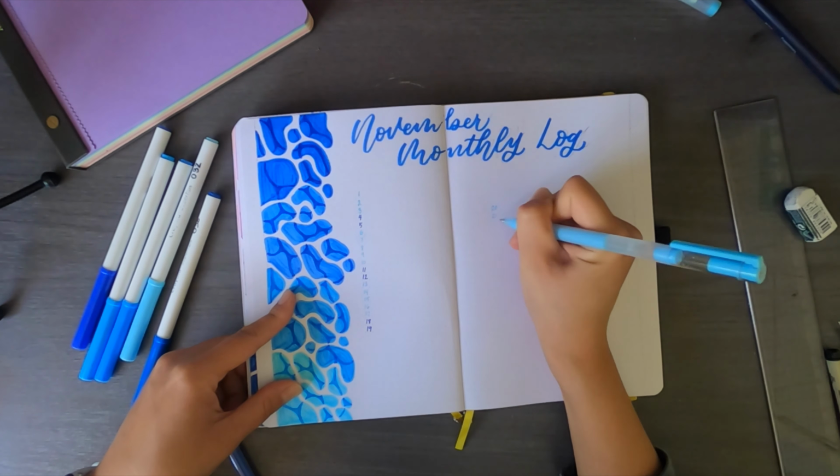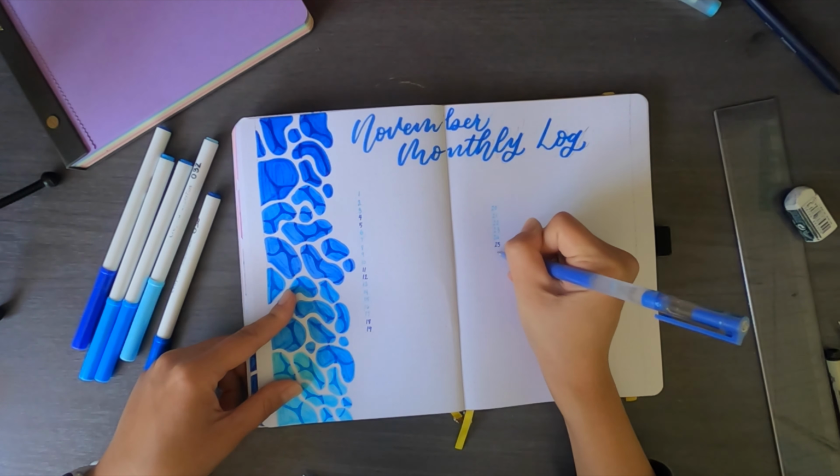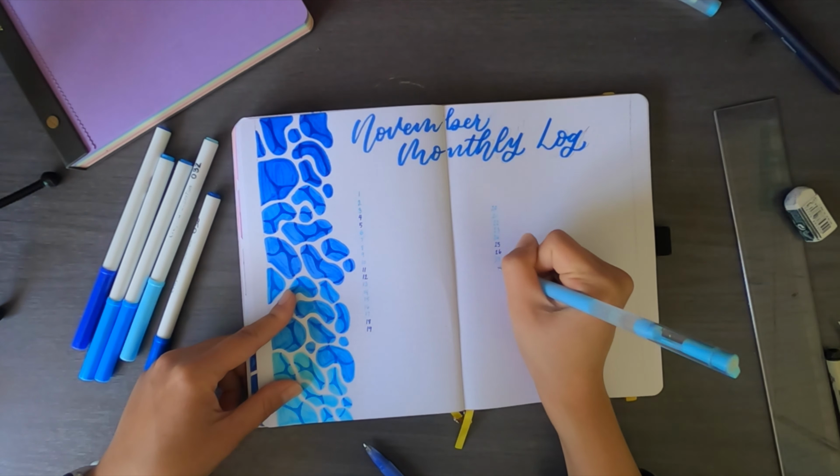To distinguish between weekends and weekdays, I'm using a light blue and a dark blue gel pen, and these are from Archer & Olive. I'm sadly no longer an ambassador for A&O.